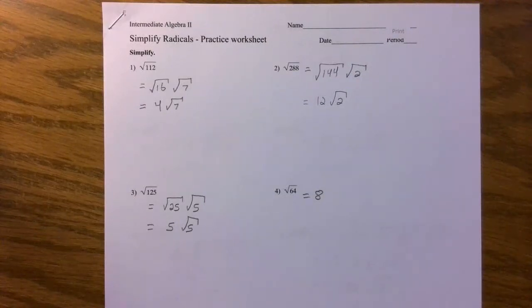Okay, hello everyone. Guys, we're going to go over this practice worksheet. We're just going to practice simplifying some radicals, okay?